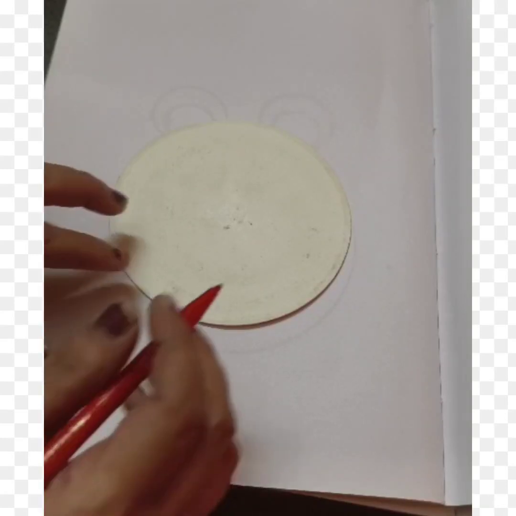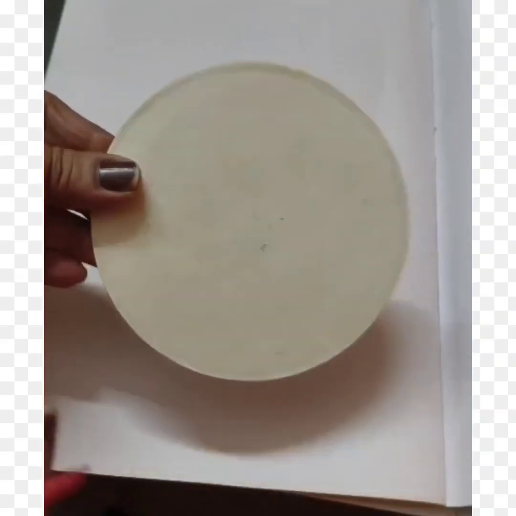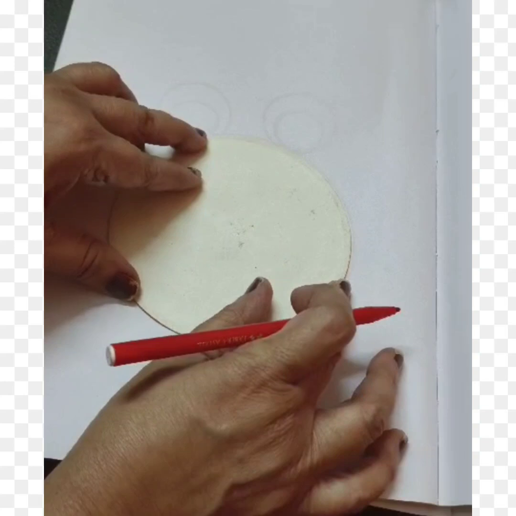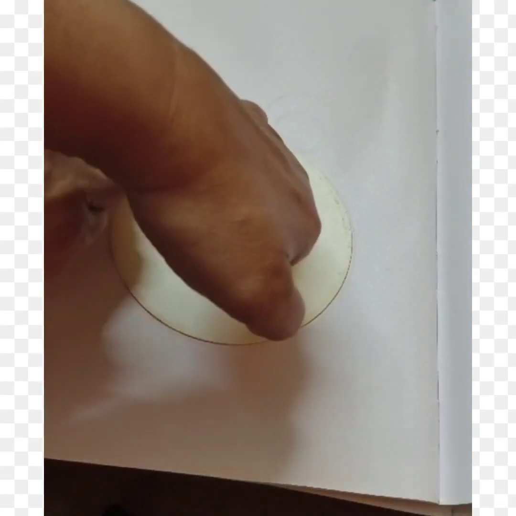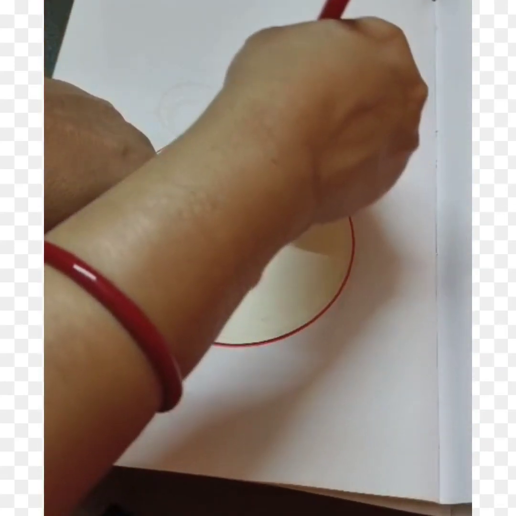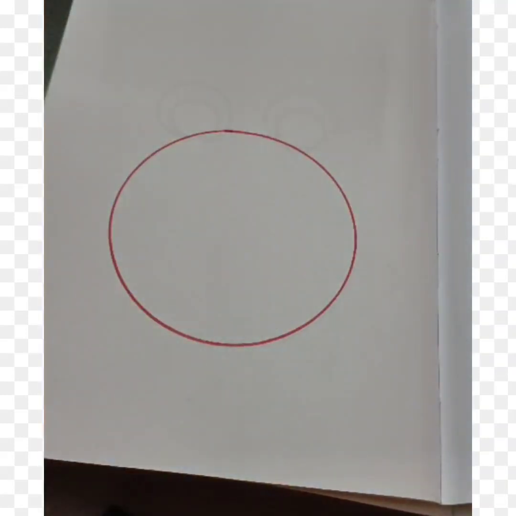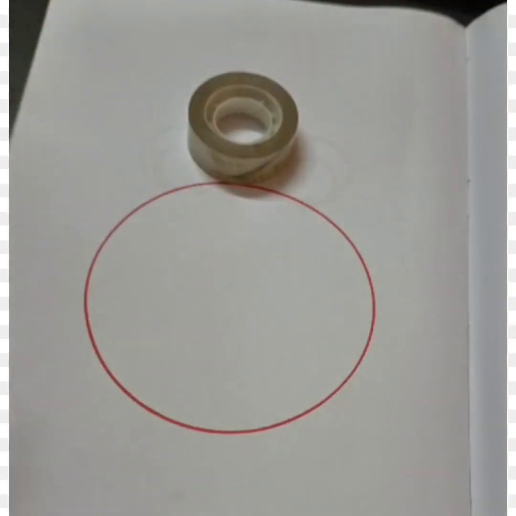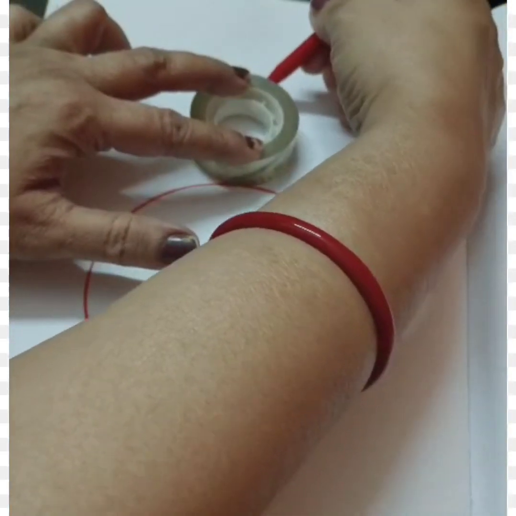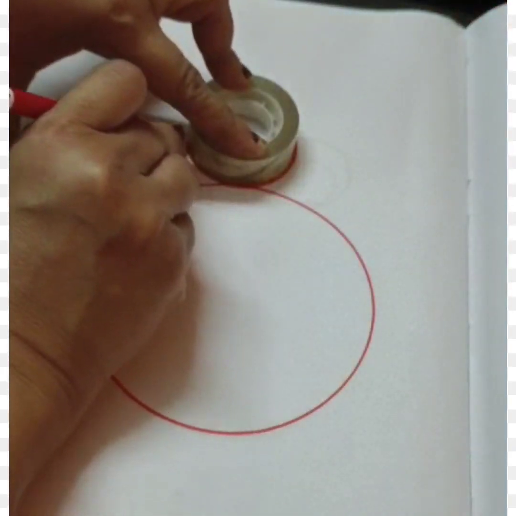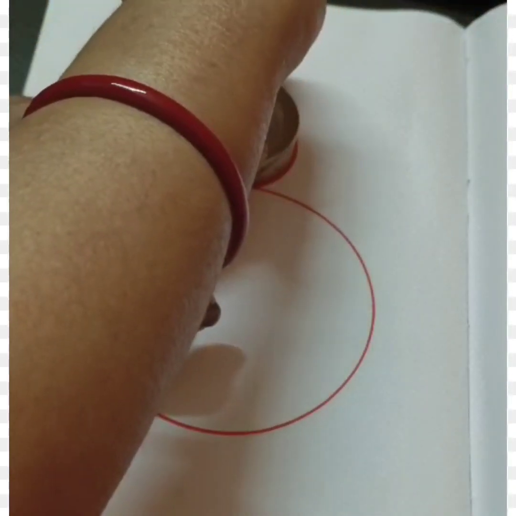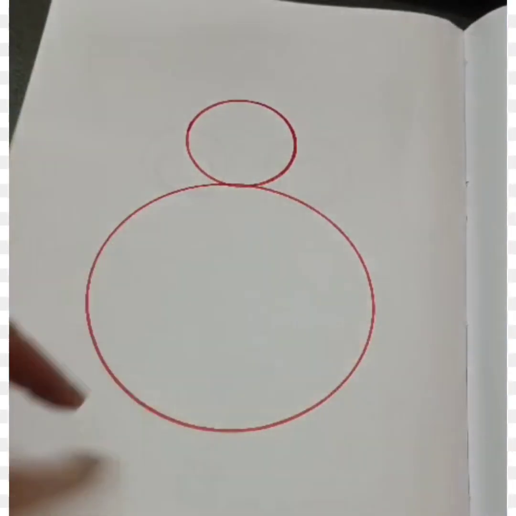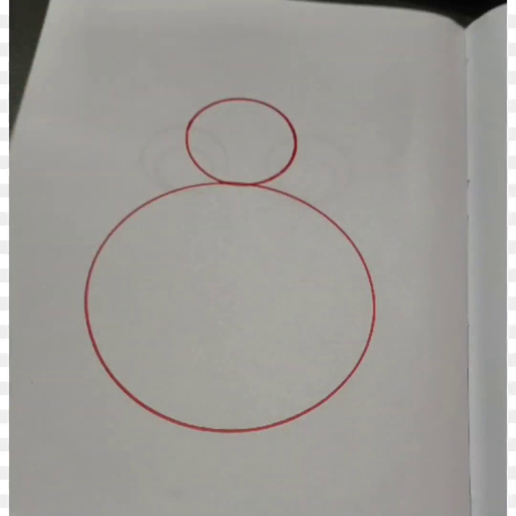Let's draw a picture. See, this is a circle shape. Now I will draw a circle. Then another small circle. This is a big circle, and on top of it a small circle.